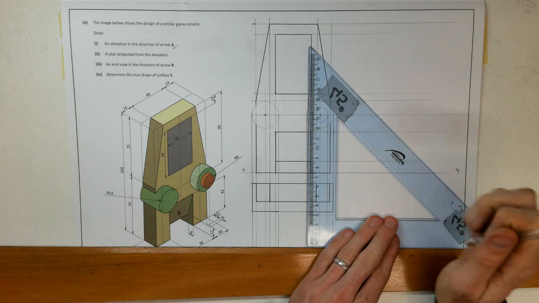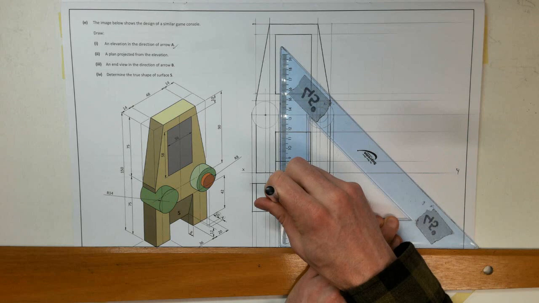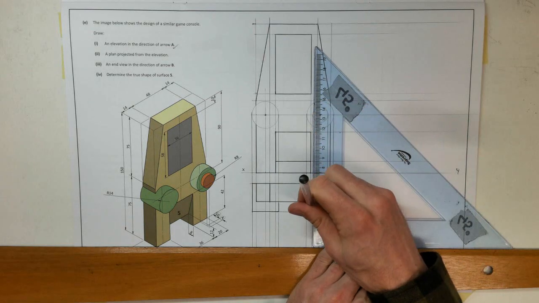So we're getting there now. And then that's small rectangle representing the orange part.